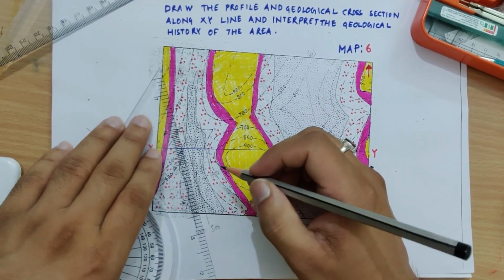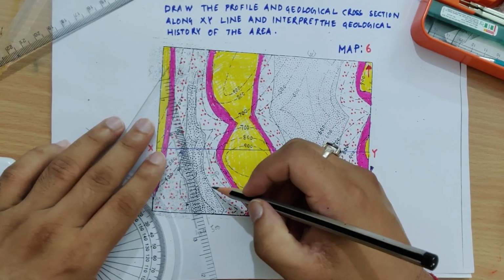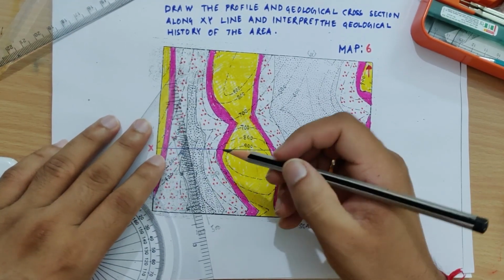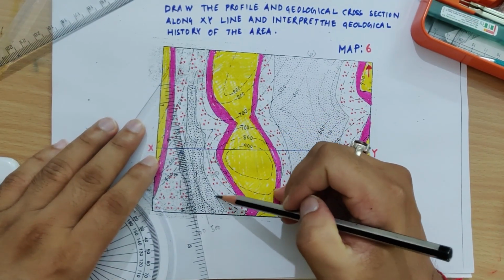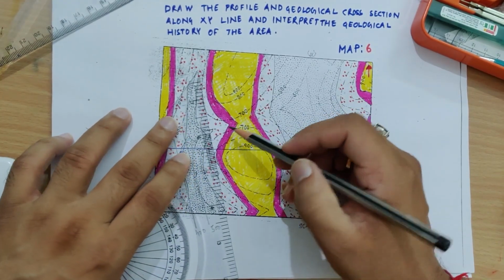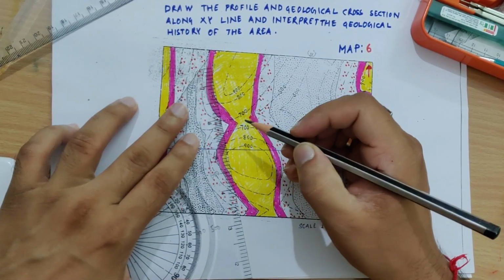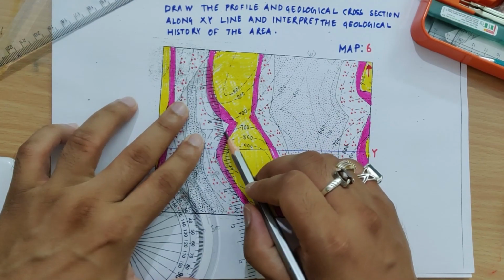We need another strike line of either value 600 or 500. We are not getting any other contour on this particular trace, so we will have to go for some other trace, for example this one. Here the 700 is intersecting at two different points.